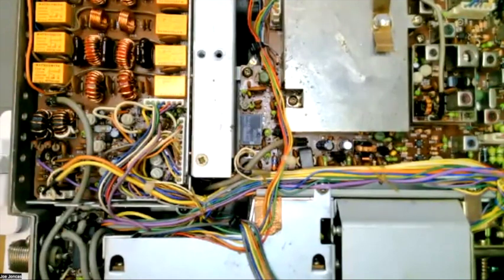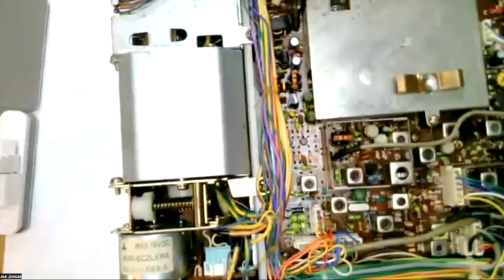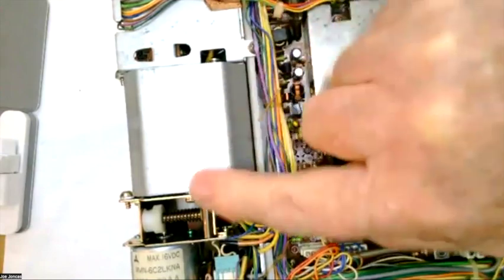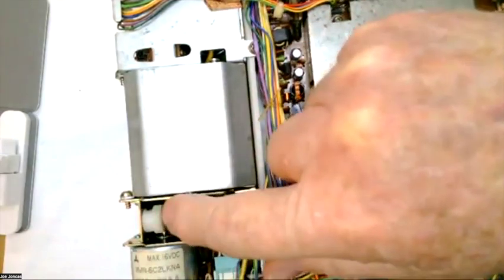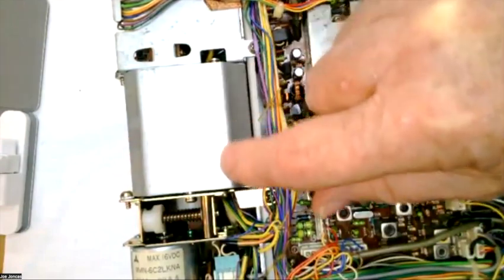So I don't know. Here's, just while we're talking about it, this section right here, there's a motor here and a screw that turns capacitors that are inside of here.